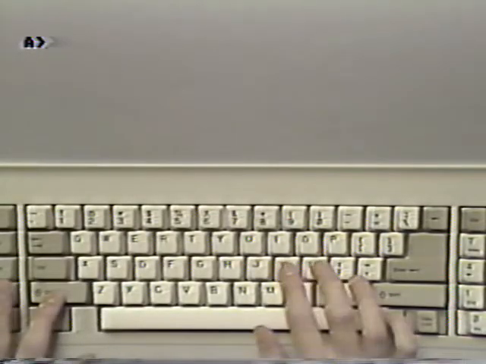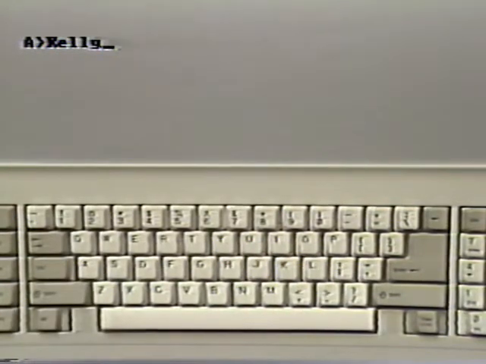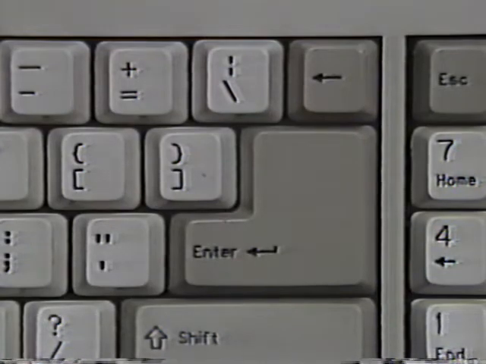Try typing your name. Notice how the cursor moves over a bit to mark where each letter will show up next. If you make a mistake here, you can correct it using the backspace key, which is usually located at the top right part of your keyboard. It has a straight arrow pointed to the left on it, and it sometimes has the word back on it.